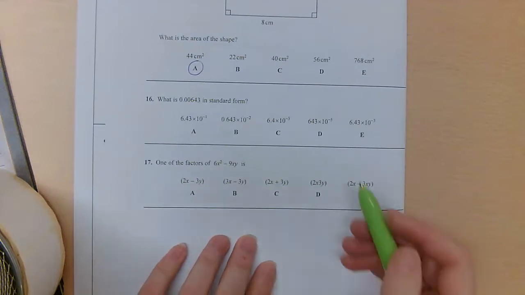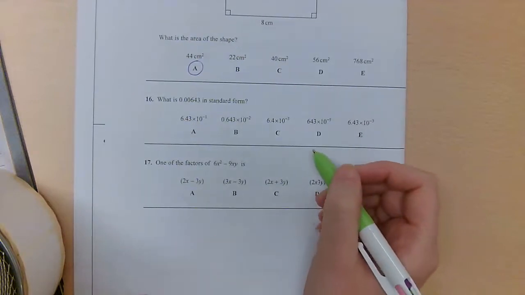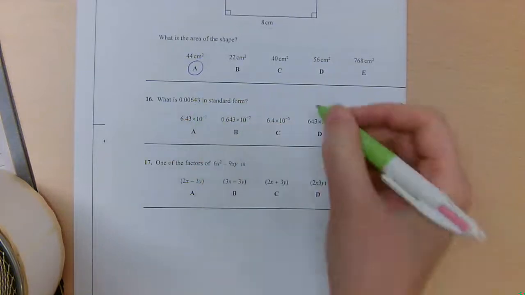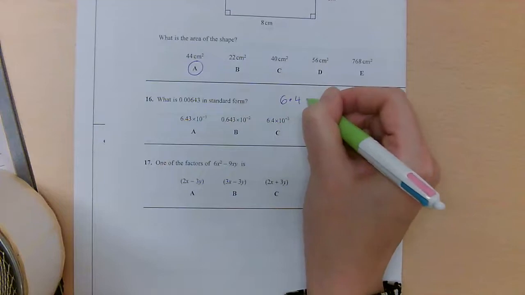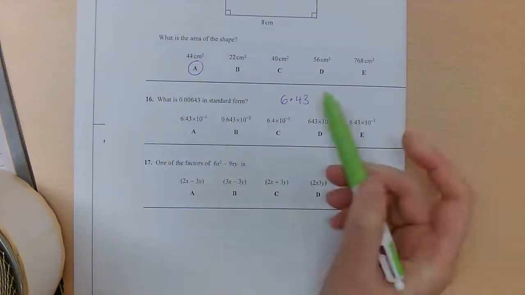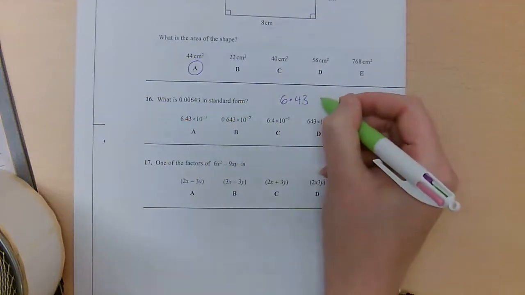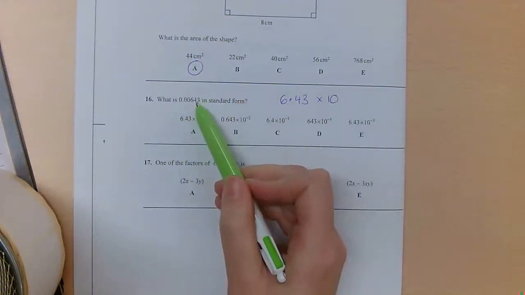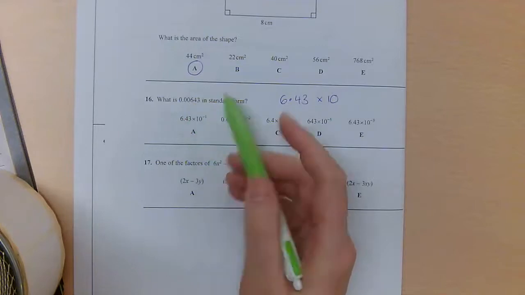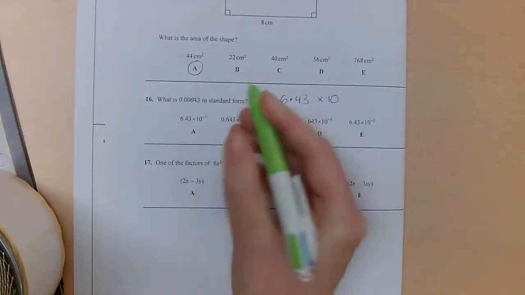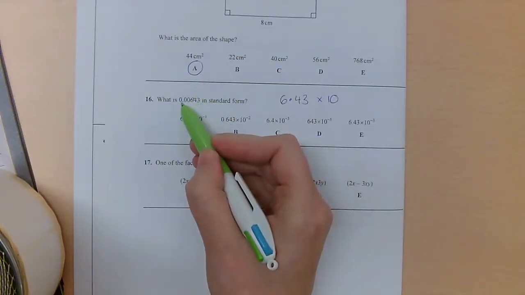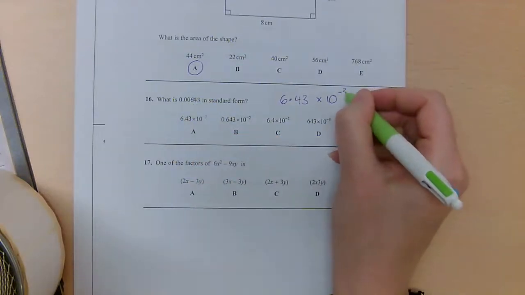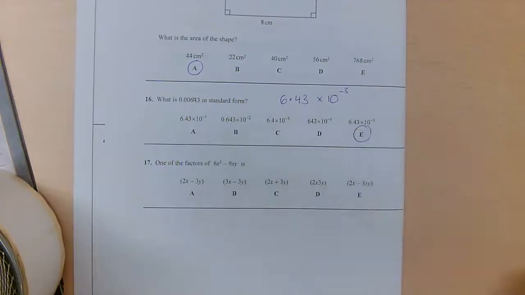The next one, standard form, it's got to be a number between 1 and 10 to begin with. My important digits are the 6, the 4 and the 3. So that number's got to start with 6.43, same digits, same order, but a number between 1 and 10. It's going to then be times 10, and then it will be a negative power because it's making my number smaller. And my decimal point in my starting number was here, it's now here. Okay, so my digits have moved 3 times, so it's the power of minus 3. So my answer is E.